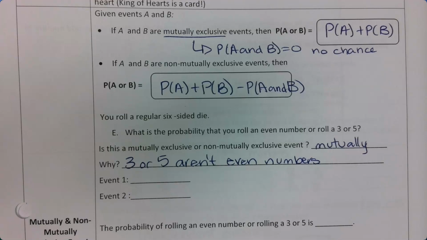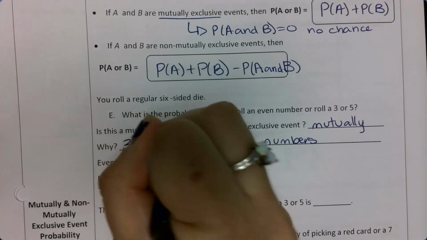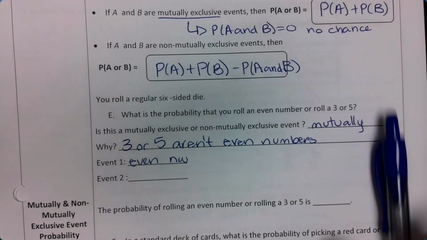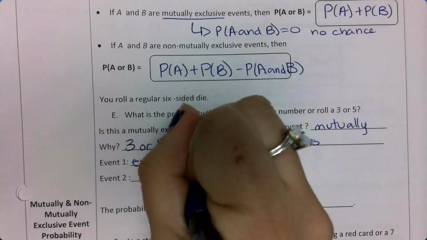What is my first event? What's the first thing it said in the question? Roll an even number. Or what was it? I can't spell number. What was my second event? 3 or 5.